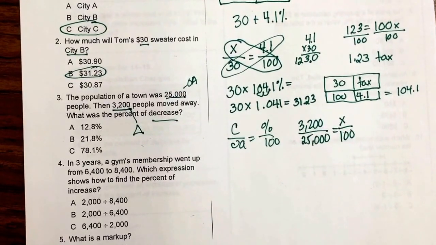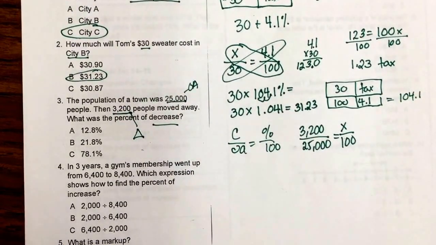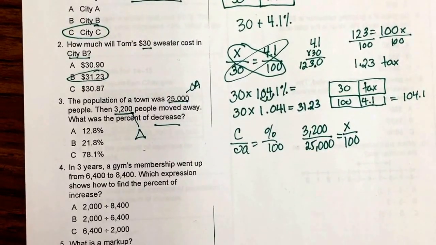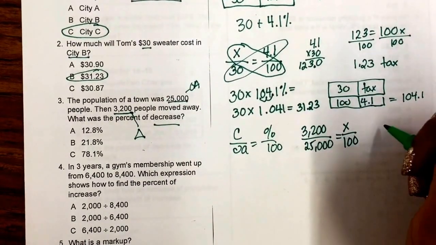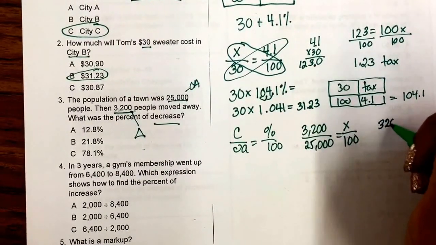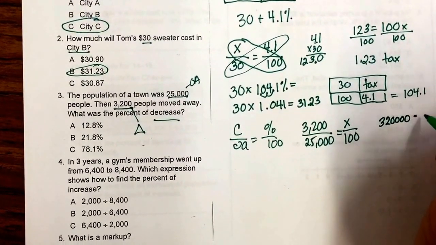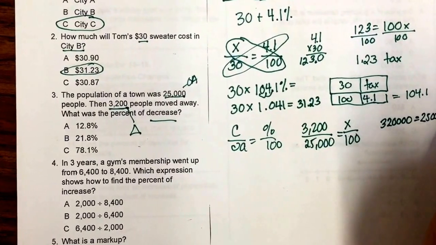Another way I could solve it is to figure out, well, I see what my change is. I know I'm going to have to cross multiply here. I'm going to get 3,200 plus 2 zeros is equal to 250,000x.